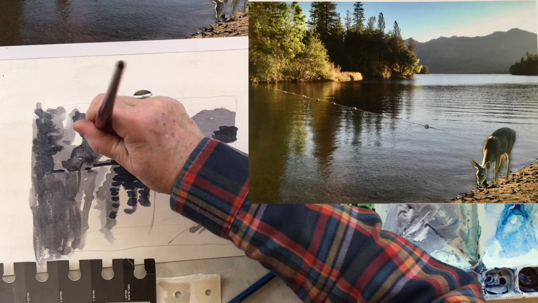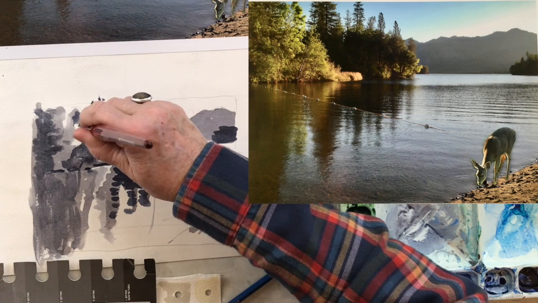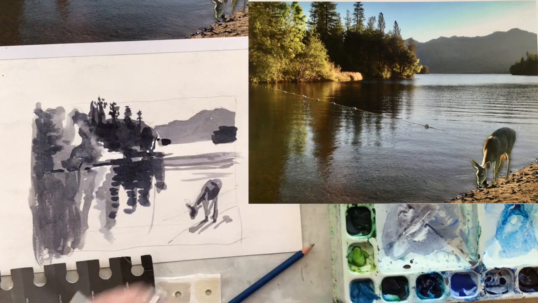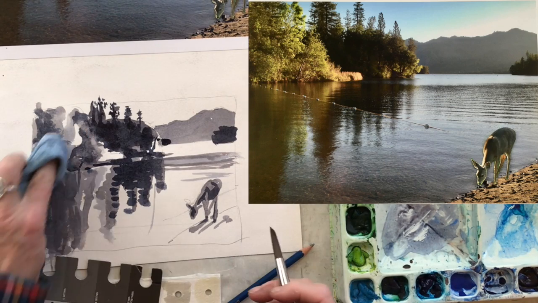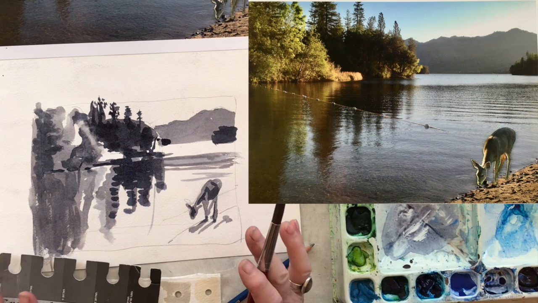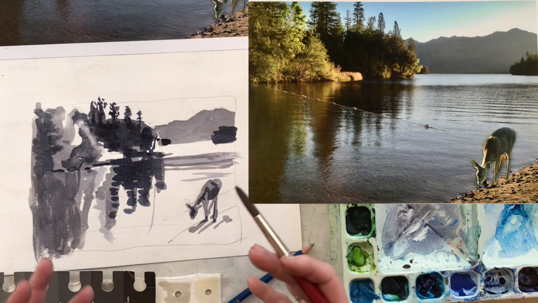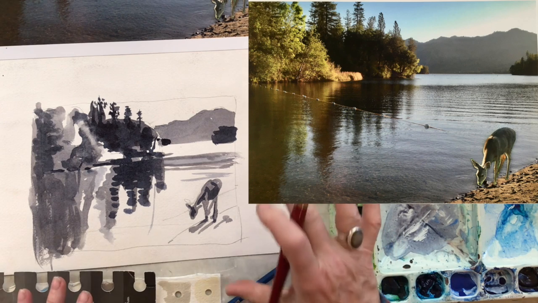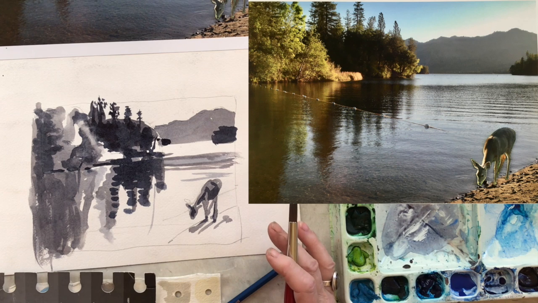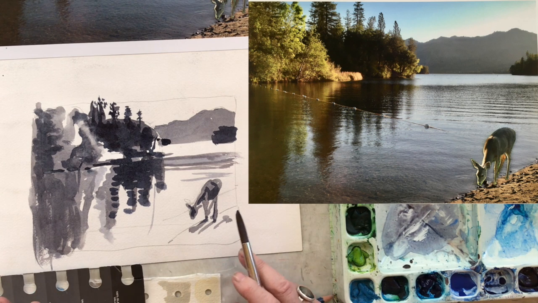Let me just pick a little bit more of that out to show that that's a real light area coming across through there. So this will be our roadmap, which will help us when we go to do the painting, to make sure that we're having our values where they need to be and how they need to be in the painting.